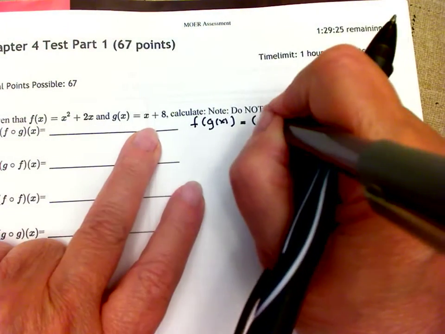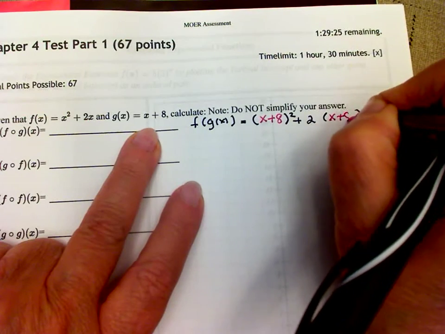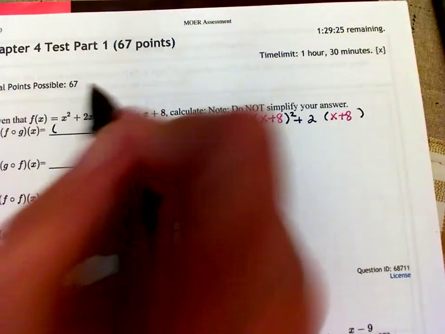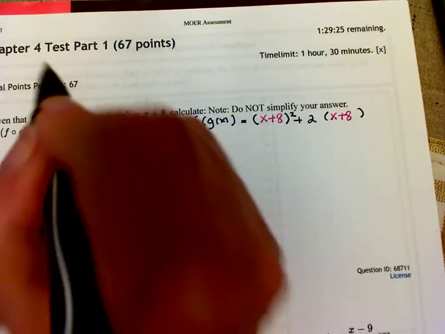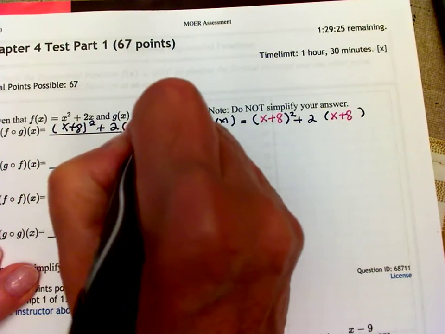So wherever I have an x, I put an x plus 8. And they don't want you to simplify your answer. So your answer would be (x plus 8) squared plus 2 times (x plus 8).